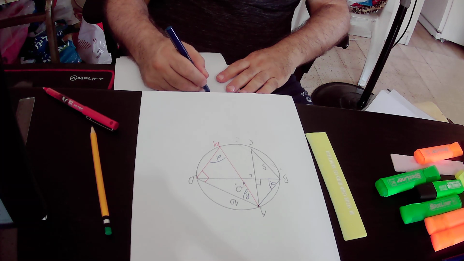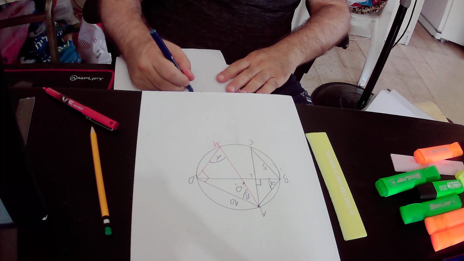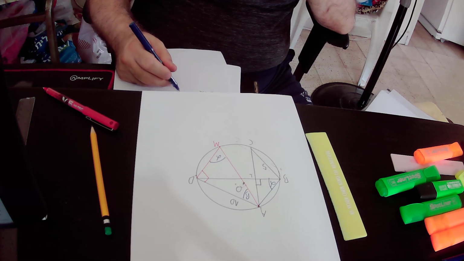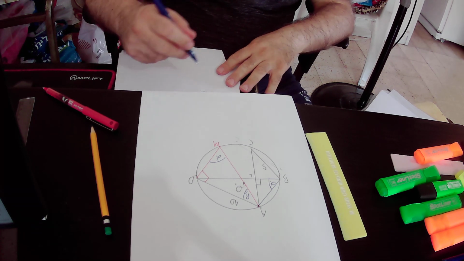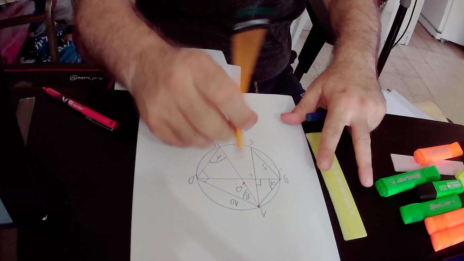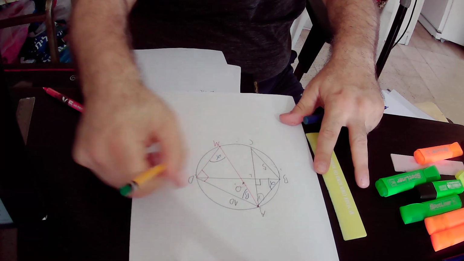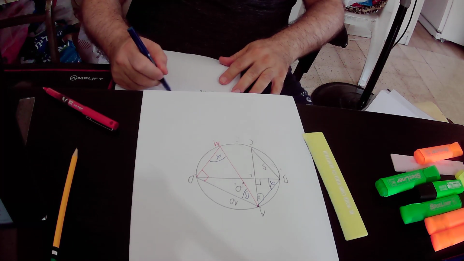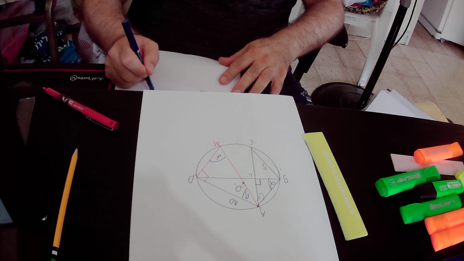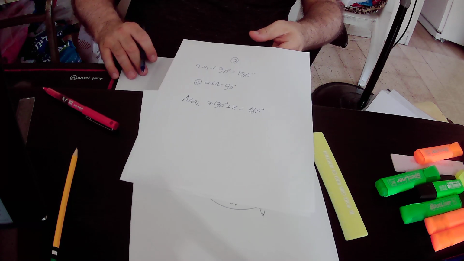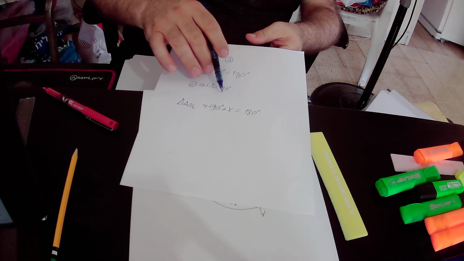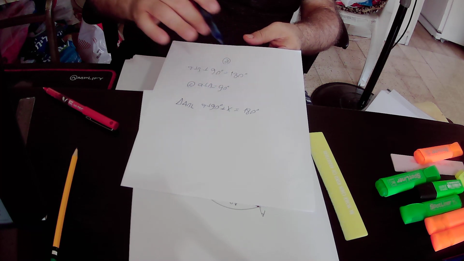So in the right triangle ABL, alpha plus 90 degrees plus, I will call this angle X. So alpha plus 90 degrees plus X will be equal to 180 degrees because the sum of the angles in a triangle equals 180 degrees.